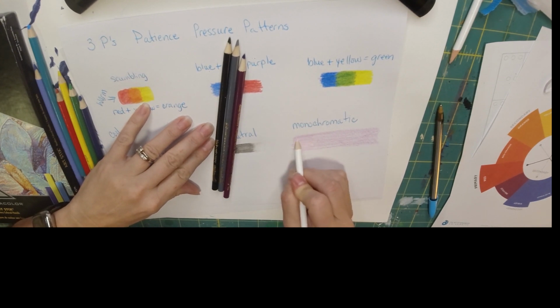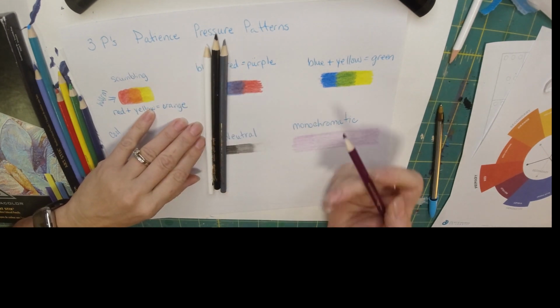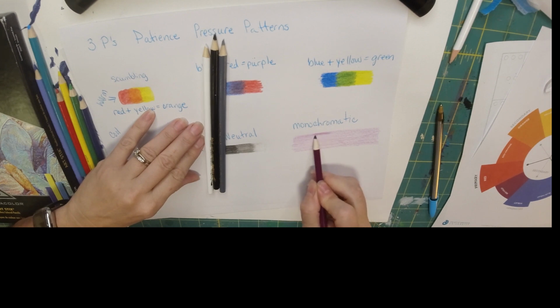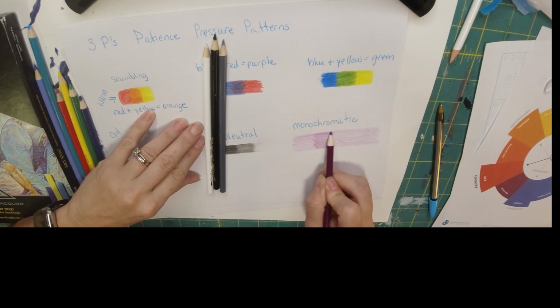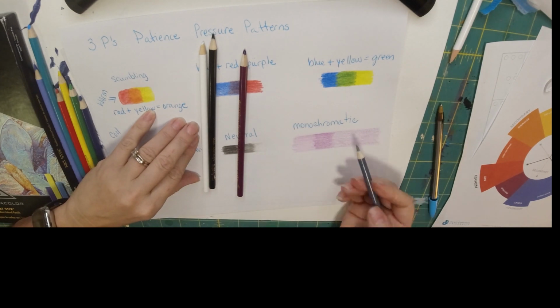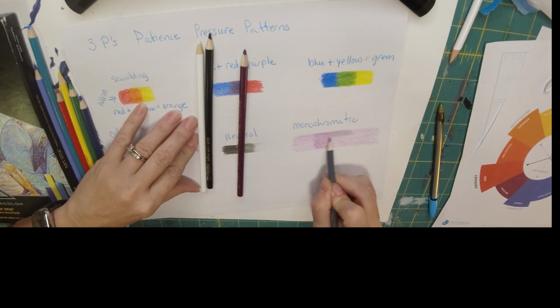The next color in this section would be my purple that I'm using as my main color. So I'm going to layer that. My tone would add with gray, so I'm going to add a layer of gray here.